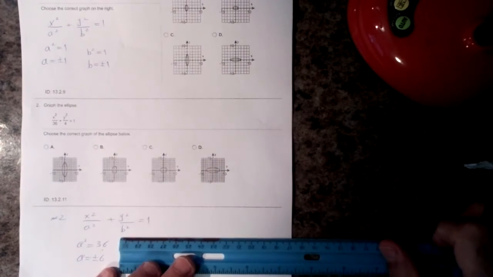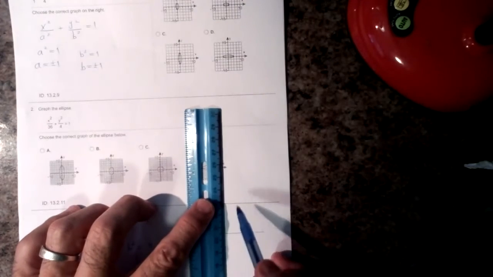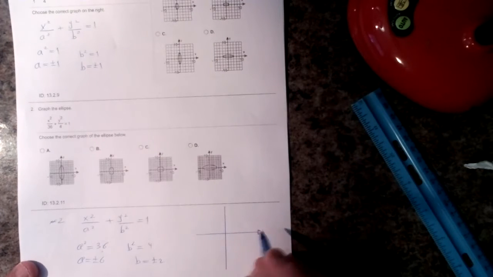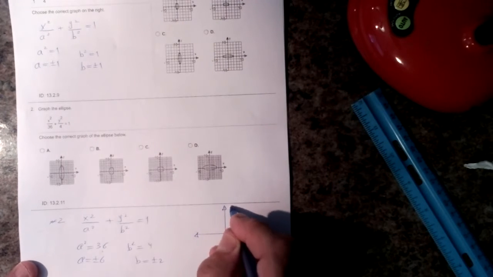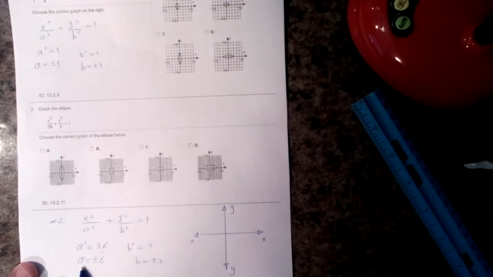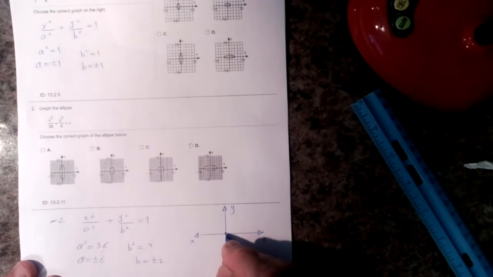So for instance, if I want to graph this, you just draw the x and y axes, and on them, a is positive or negative 6, and the center of the ellipse is here.